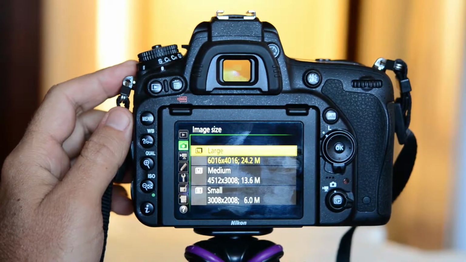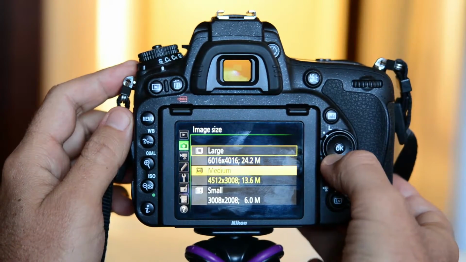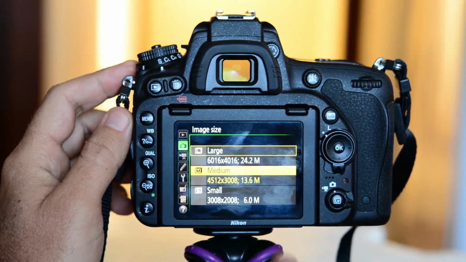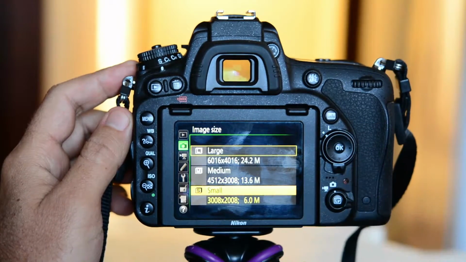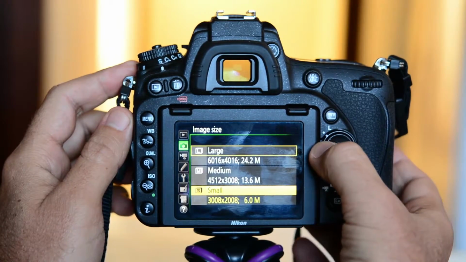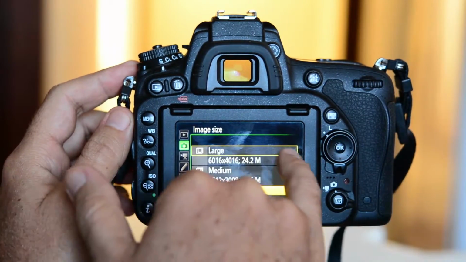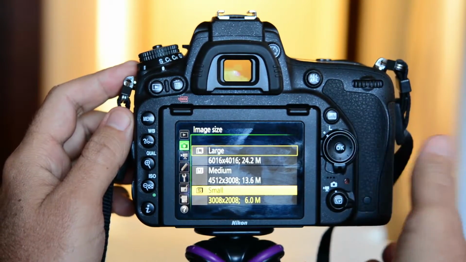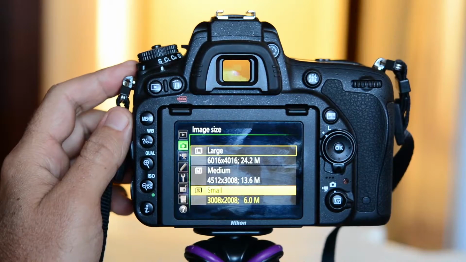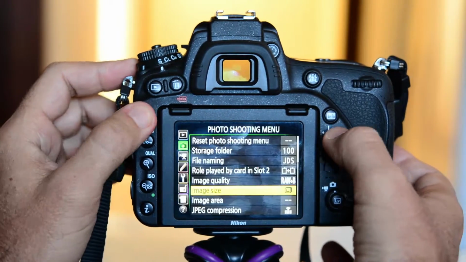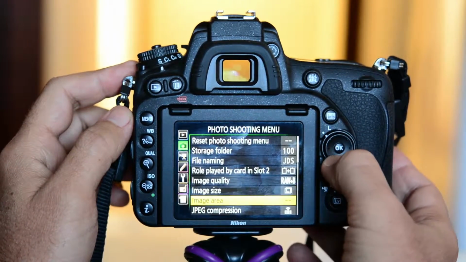I have large, which is going to use the 24 megapixels of this camera. I have a medium format, which is going to use almost half, which is 13 megapixels, and a small format with only 6 megapixels. The option I have chosen here is the large option, because with a camera like this, you want to take full advantage of its sensor and its potential. It's better to choose a larger format, or even better, to shoot in RAW.